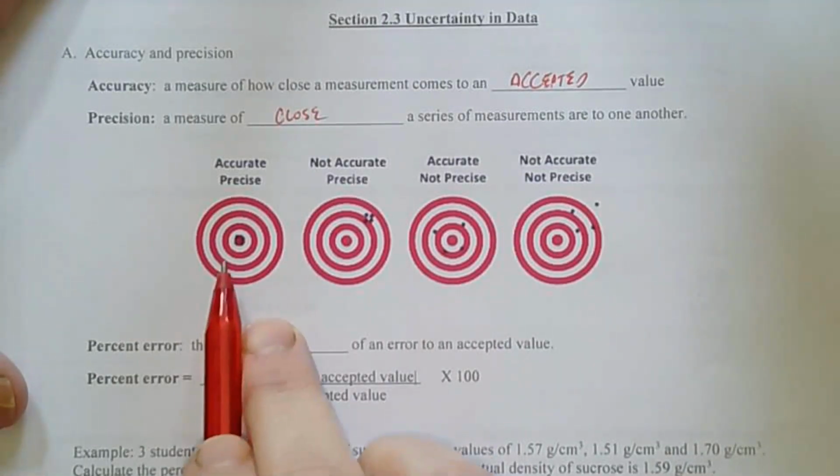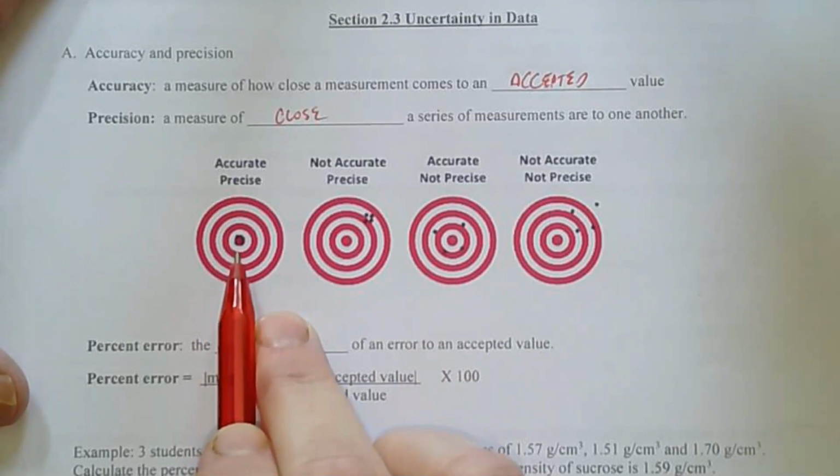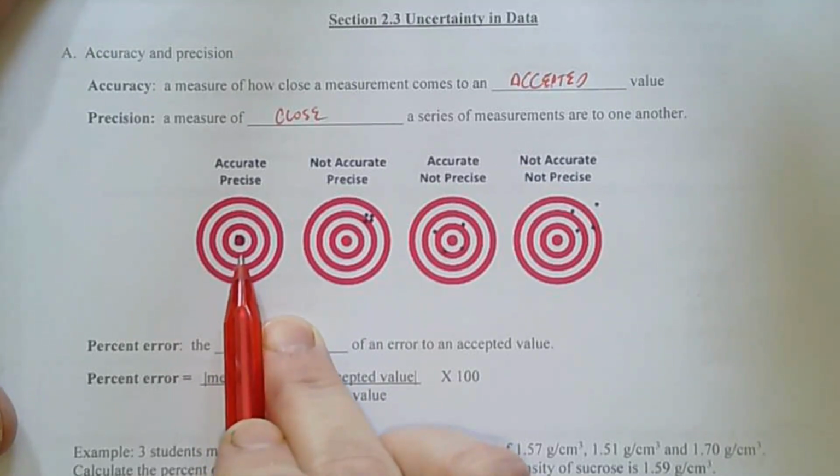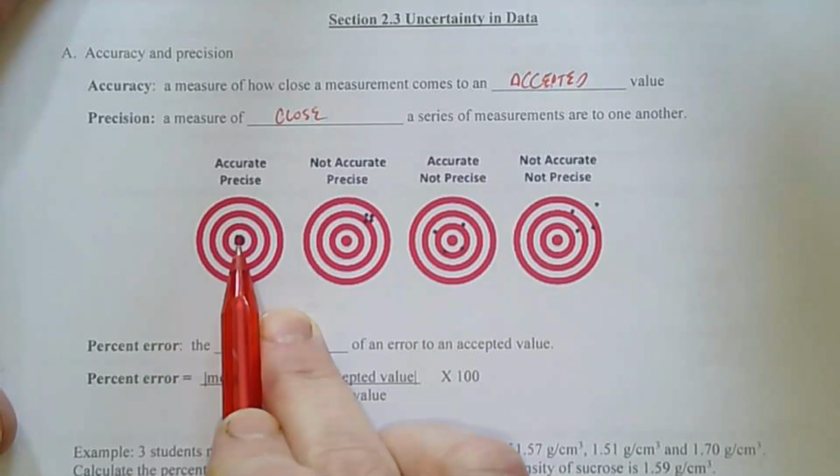So if we take a look at this first dartboard, it might be hard to see, but there's four little black dots, which represent the darts or arrows or whatever you want to look at. And you see they're all grouped tightly on the bullseye here. The bullseye is the target or the accepted value.